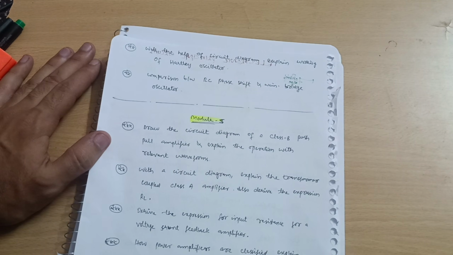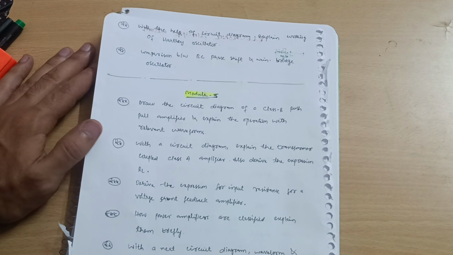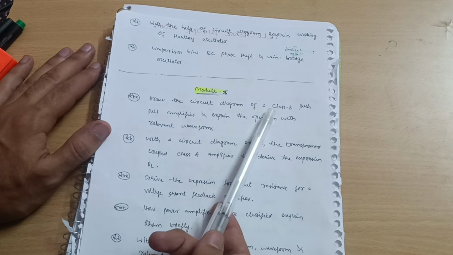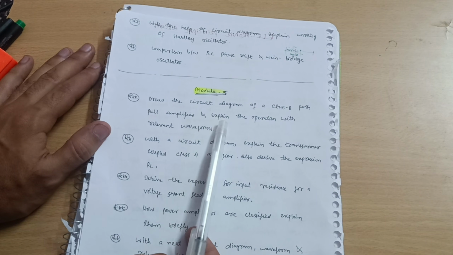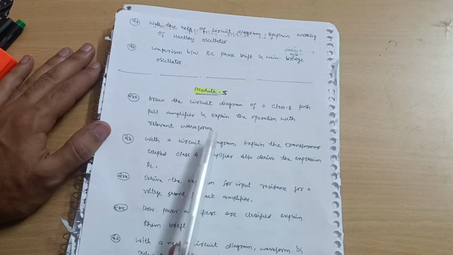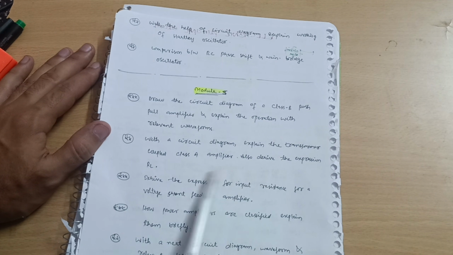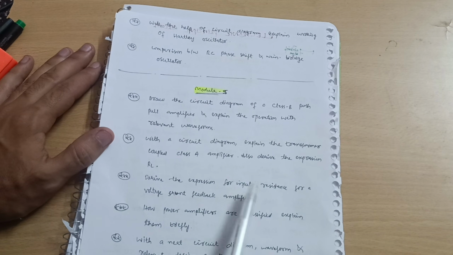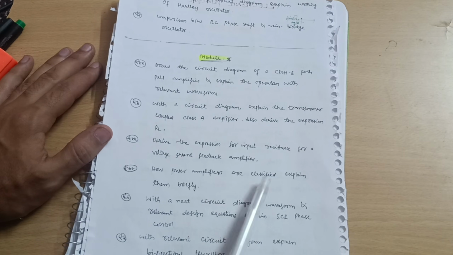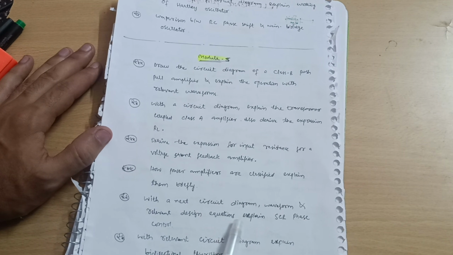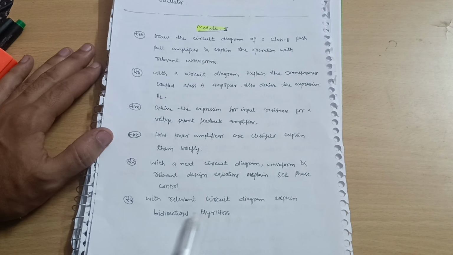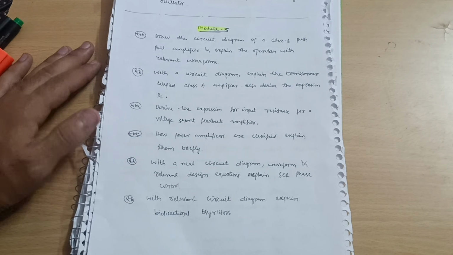And also module fifth, it is a passing module where you have to cover some theoretical questions like: draw the circuit diagram of a class B push pull amplifier and explain the operation with relevant waveforms. With a circuit diagram, explain the transformer coupled class A amplifier, also derive the expression for RL. Derive the expression for input resistance for a voltage shunt feedback amplifier. How are power amplifiers classified? Explain them briefly. And with a neat circuit diagram, waveform, and relevant design equations, explain SCR phase control. Next, with relevant circuit diagram, explain bidirectional thyristors. These are the possible questions.